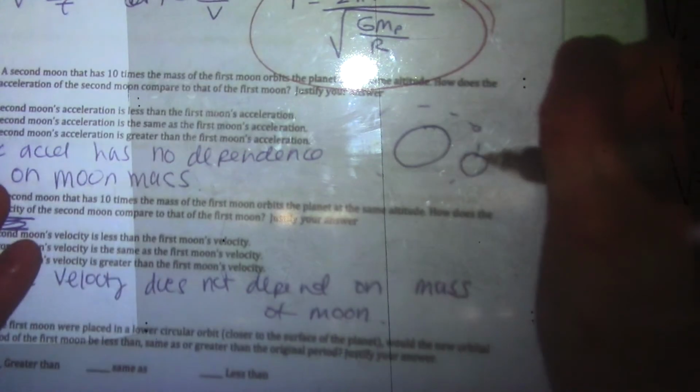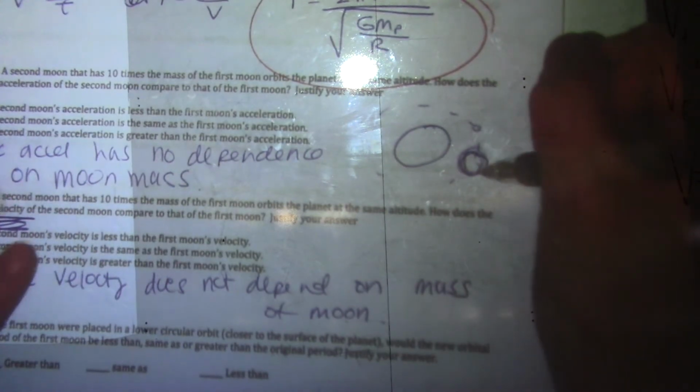Now we're talking about the same situation, but how does the velocity compare? So we look at our orbital velocity equation, and again, mass of the moon is not in there, so it doesn't matter, because velocity does not depend on the mass of the moon. If I had said a greater mass of the planet, then absolutely your velocity would have to be faster, but I increased the mass of this guy, which is not the same thing.